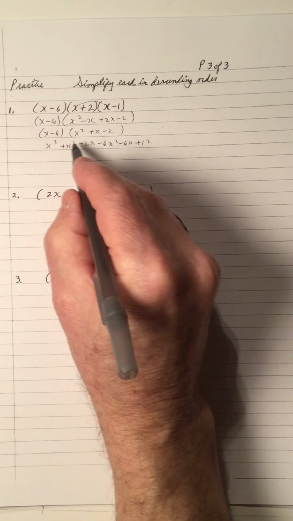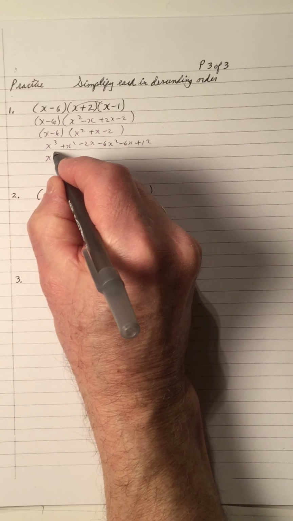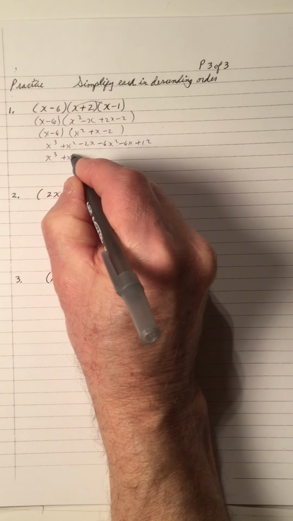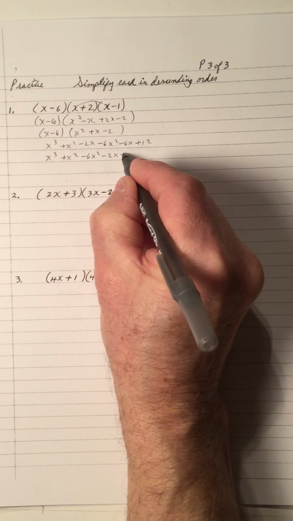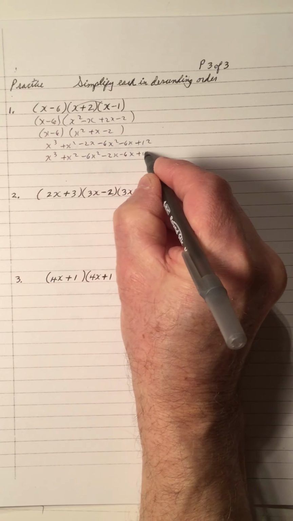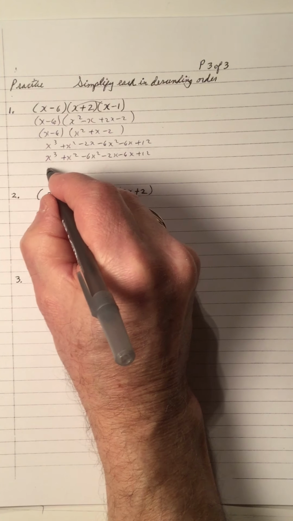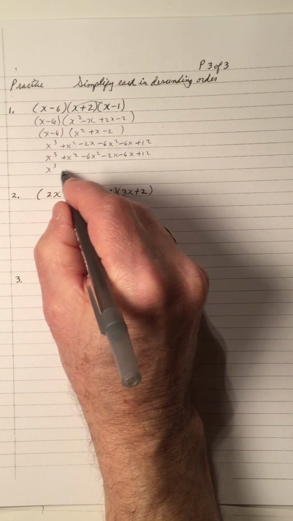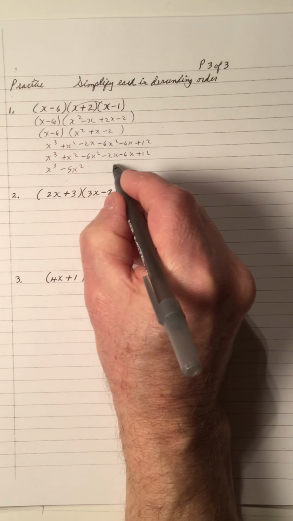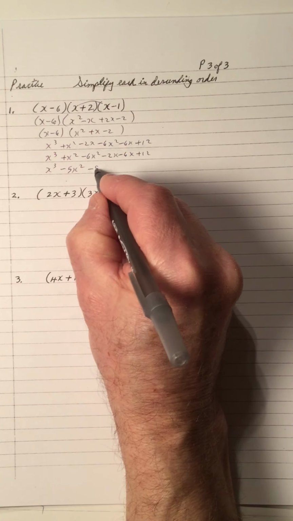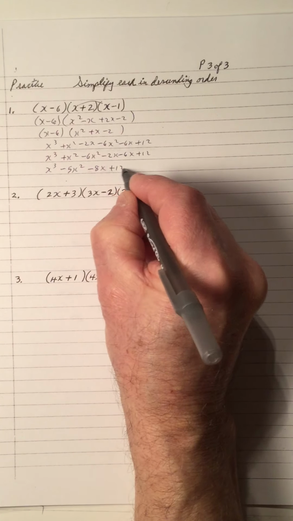And in descending order, the 3 is first, x cubed. The squares are next. The x's are next. And the 12 is last, the constant. And add, no x cubes to go with it. 1 and negative 6 is a negative 5, x squared. Negative 2, negative 6 is negative 8, and a plus 12.